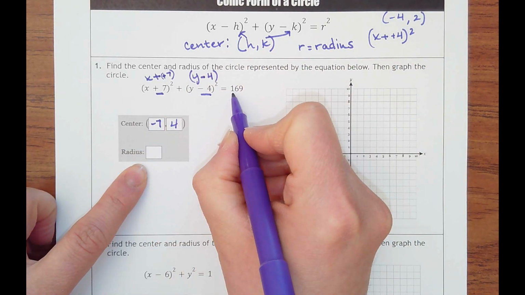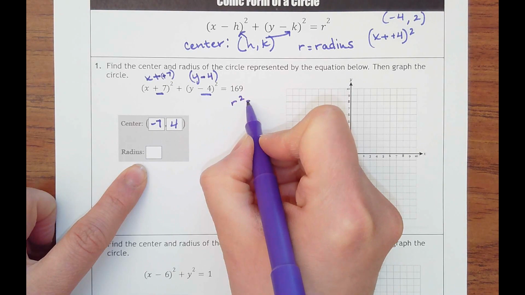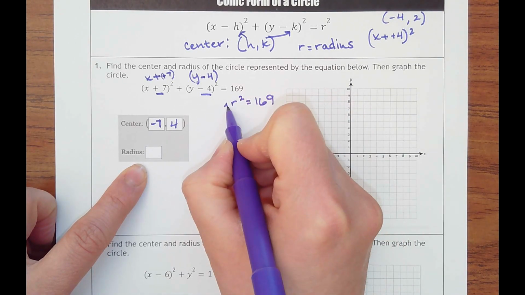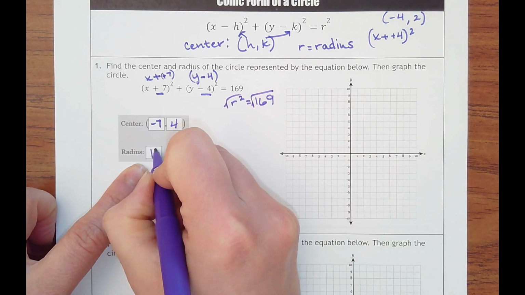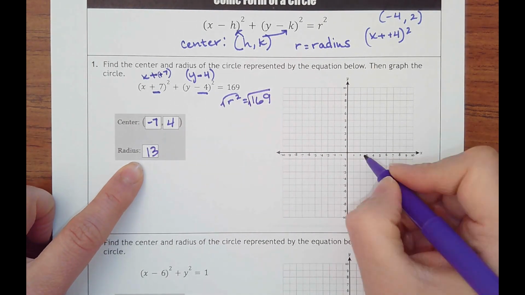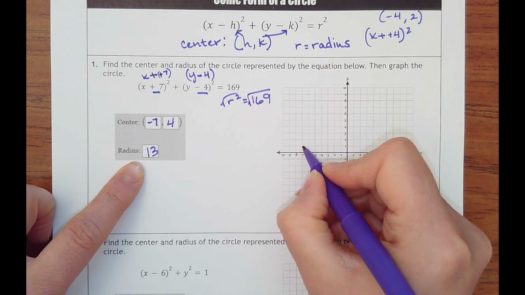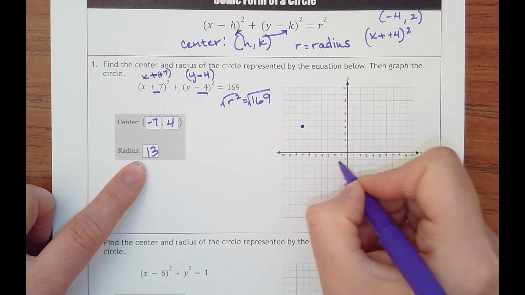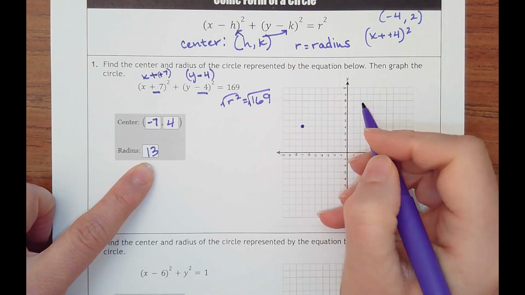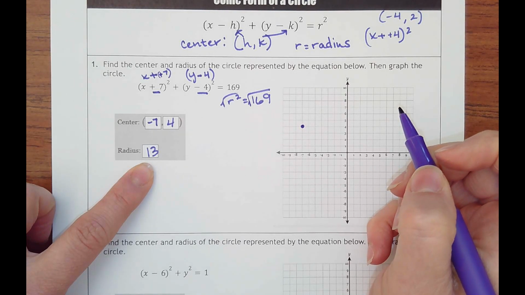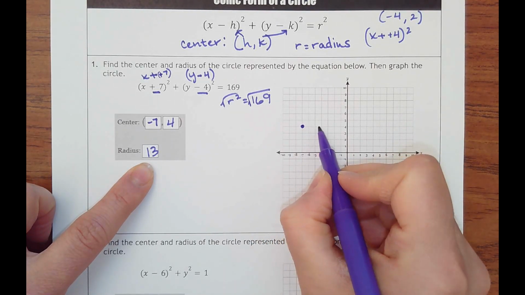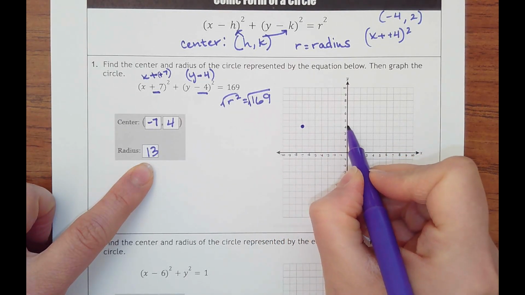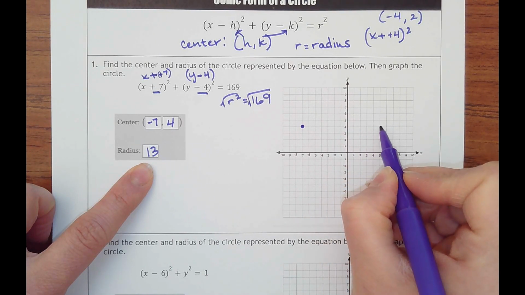The radius, since this is your r squared, you need to square root it, and I know the square root of 169 is 13. Then to graph it, all you have to do is put your center at that point, and you'll just drag this around on Delta Math. It'll have a circle already made. You just drag the center there. The radius is 13. 1, 2, 3, 4, 5, 6, 7, 8, 9, 10, 11, 12, 13.